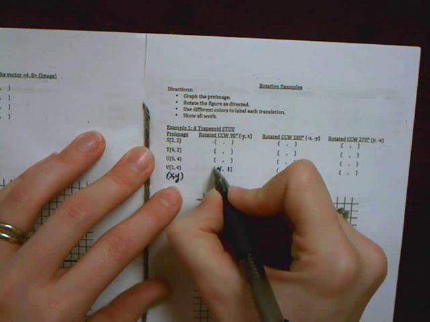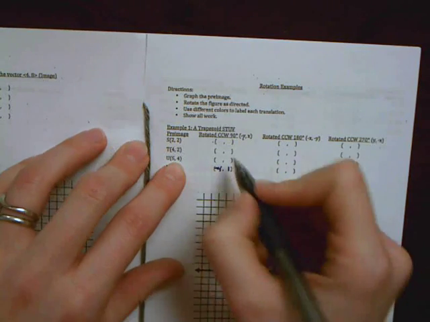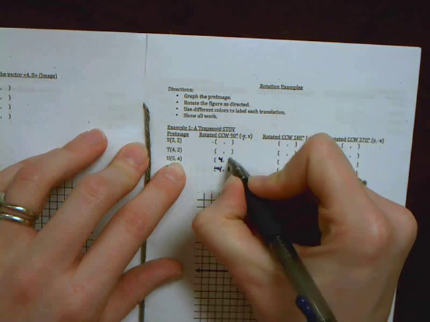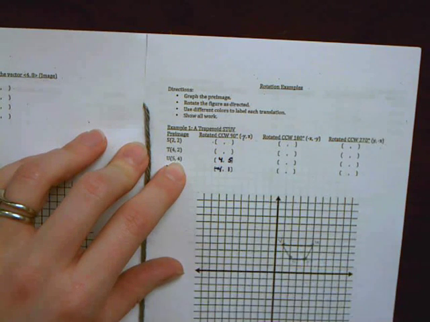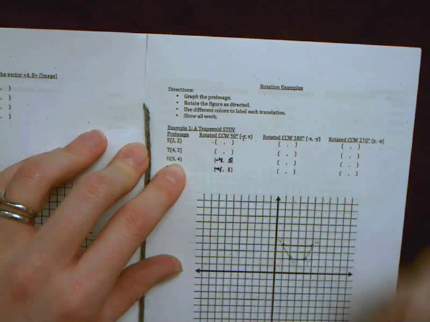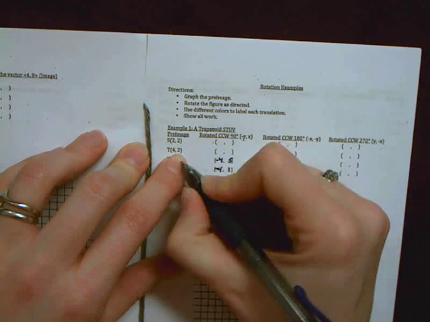Okay, so my original y value was positive 4, so when I make that into its opposite, it's going to be negative 4. I'm going to do the same thing with U. I'm going to flip the order. So 4 becomes my x, and 5 becomes my y. And I originally had a positive 4, so now I'm going to have a negative 4.